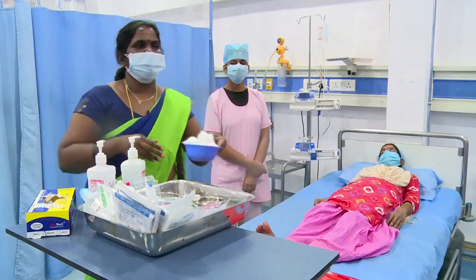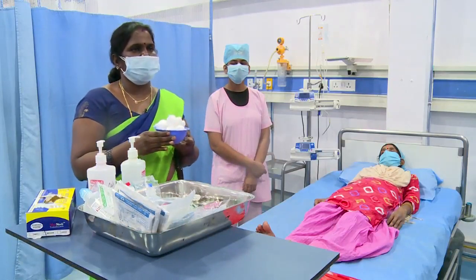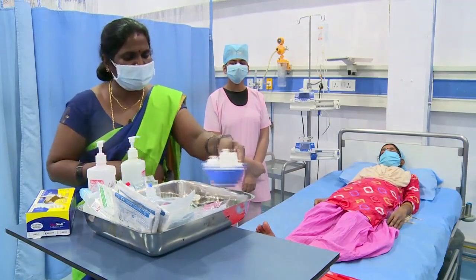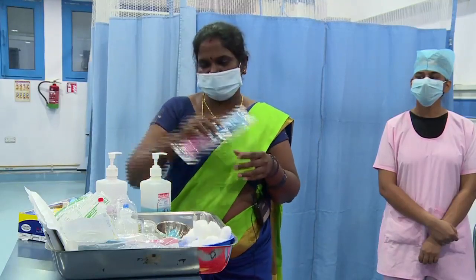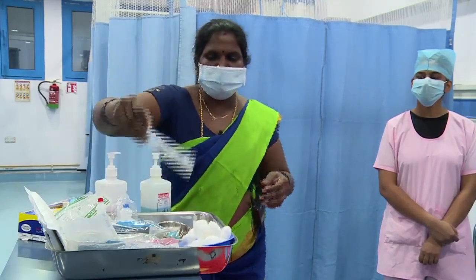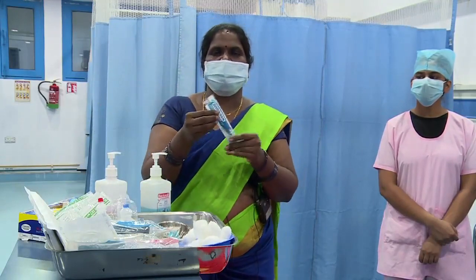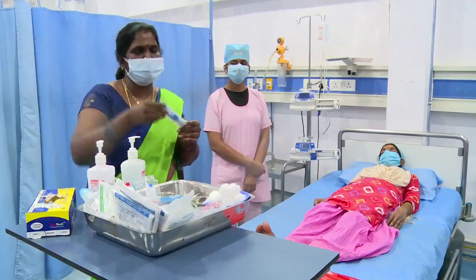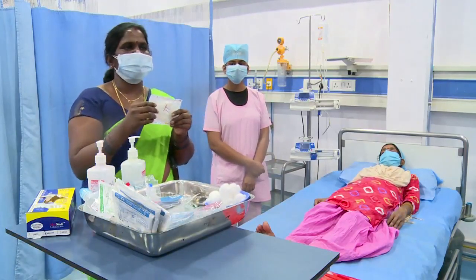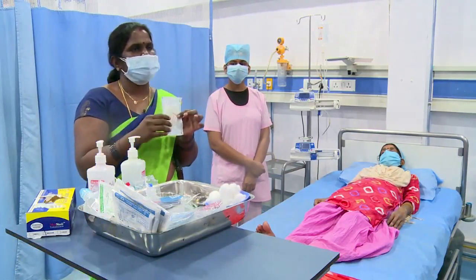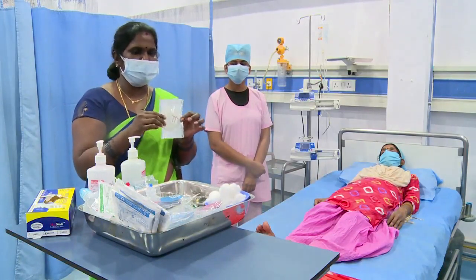A bowl with cotton for wiping and for cutting the ampoule. A 50 ml syringe for infusion of inotropic drugs. A 5 ml syringe for diluting the medicines from the fluid for injections. This is the extension tube from the 50 ml syringe to the patient's IV connection that we can use.